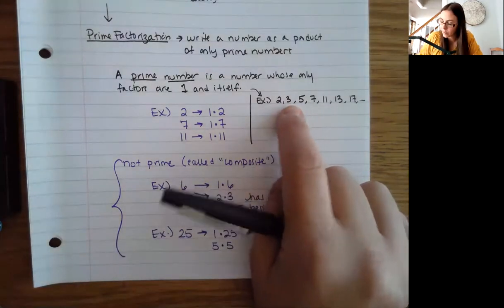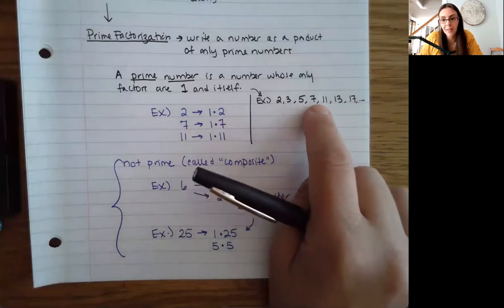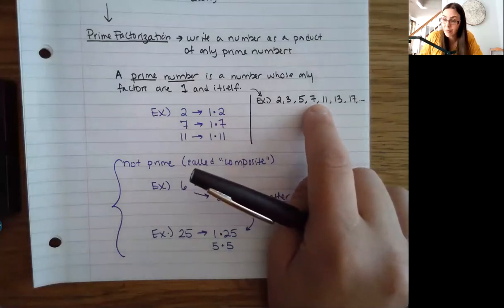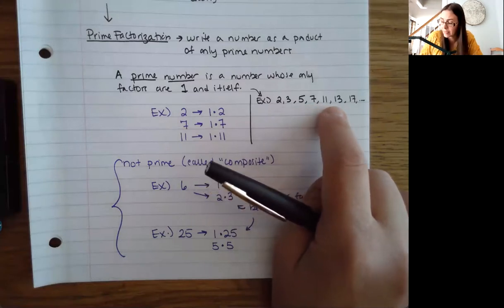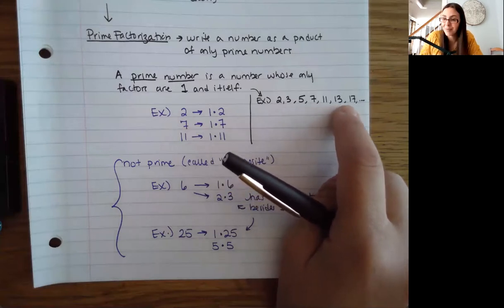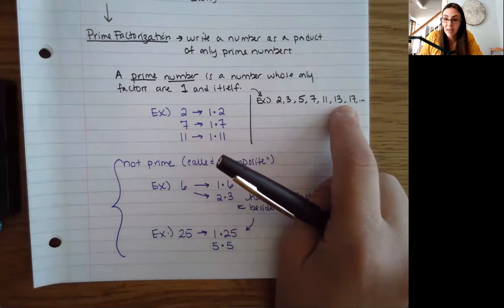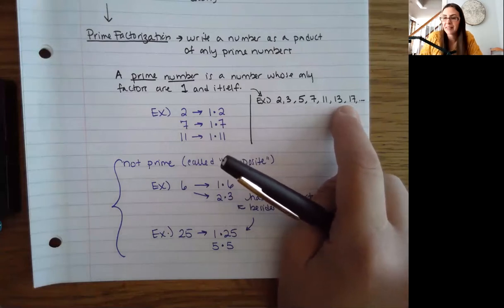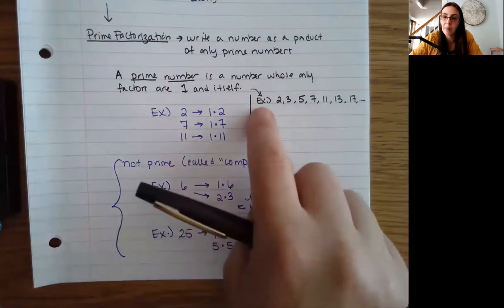We talked about 6 already. 8 is also 4 times 2. 9 is 3 times 3. 10 is 2 times 5. 12 is 6 times 2 as well, and 3 times 4. 14 is 7 times 2. 15 is 5 times 3. 16, 4 times 4, 8 times 2, etc. So I just try to list the first few prime numbers for you.